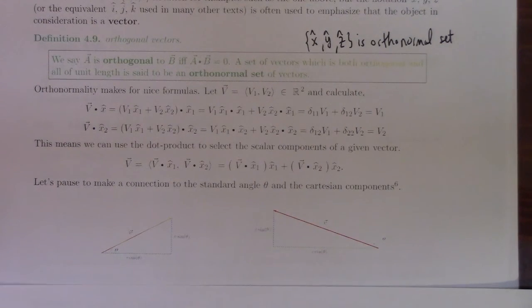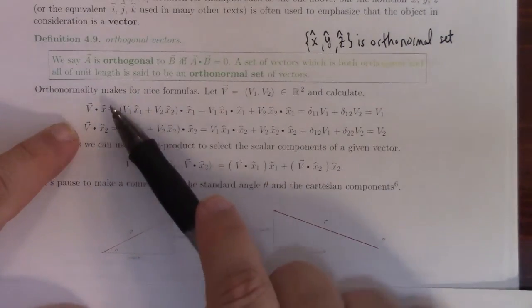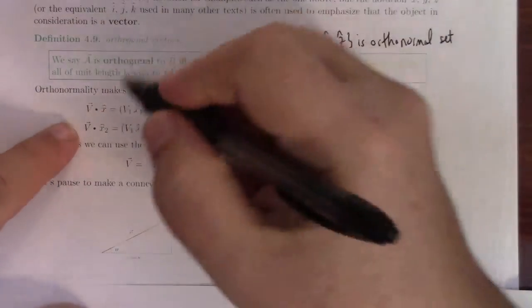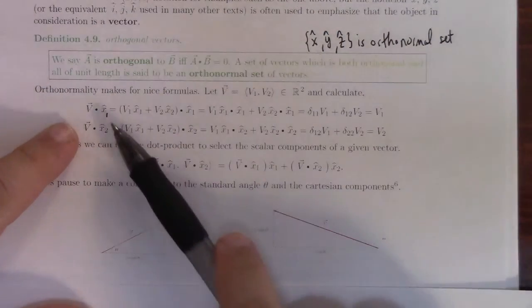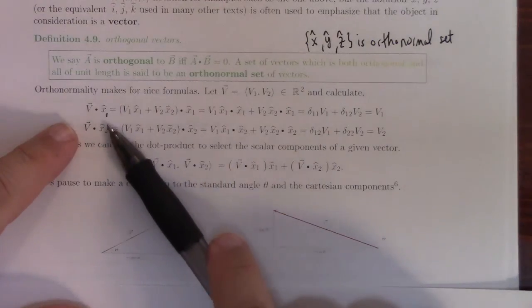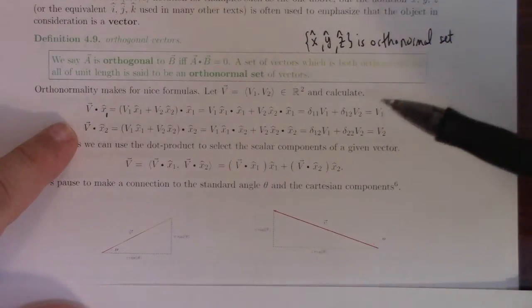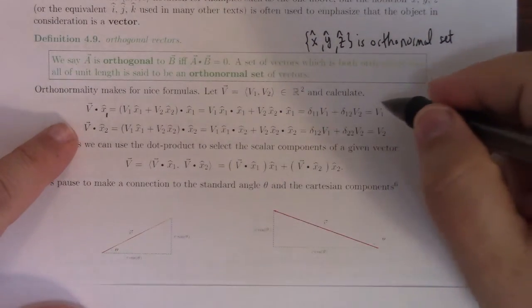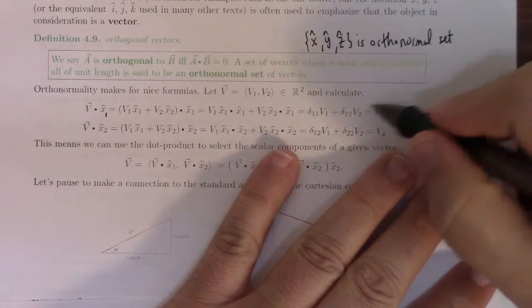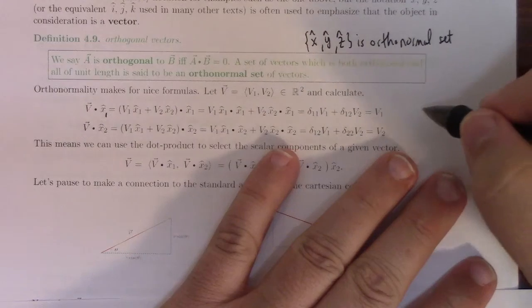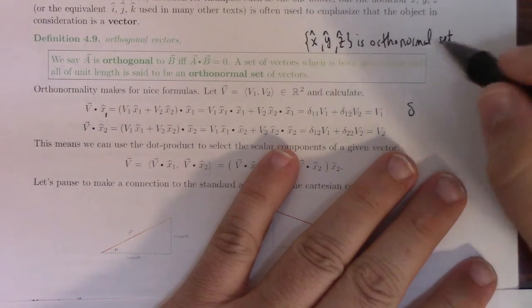So I point out that if you take the dot product of a vector with the unit vectors, it picks off the corresponding components. Oh, I'm sorry, I missed this. My bad, guys. I've tried to edit these notes and remove all of the offending fancy hieroglyphic math, and I've failed here.